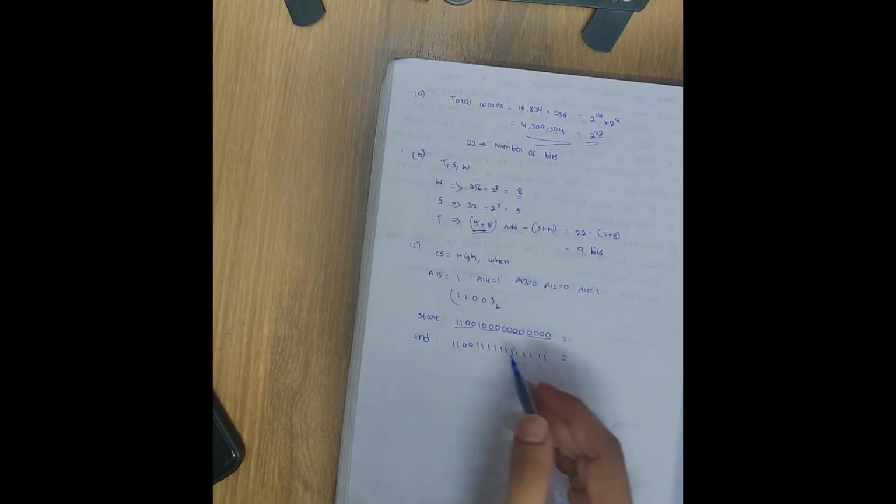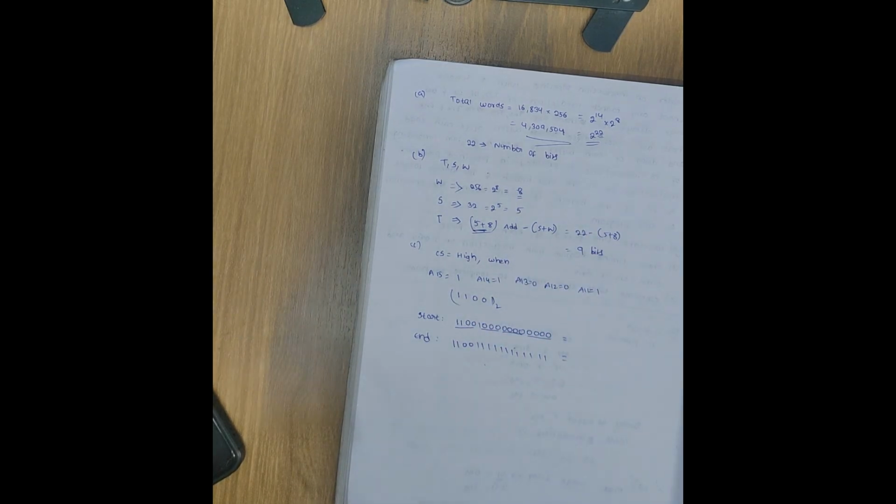Now, after this, convert this into hexadecimal. This is in binary, just convert it into hexadecimal. How can we convert? Take 4 digits and convert each into hexadecimal.